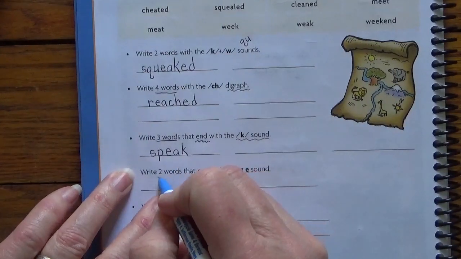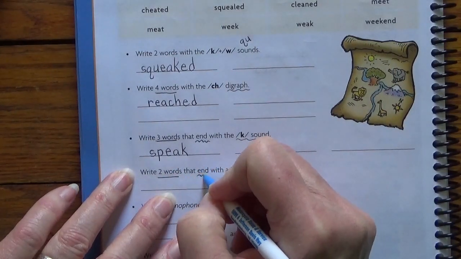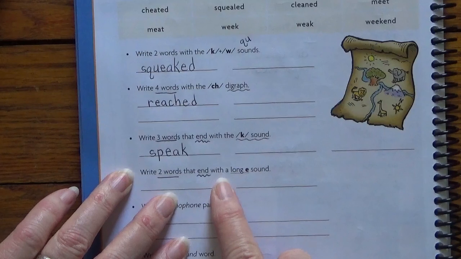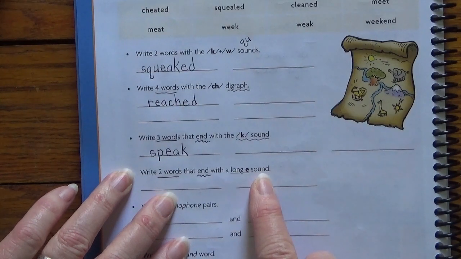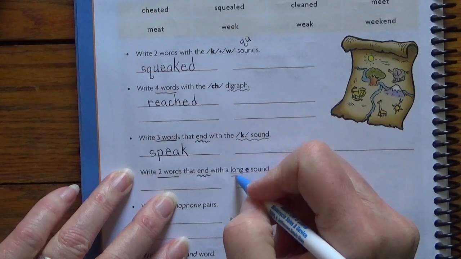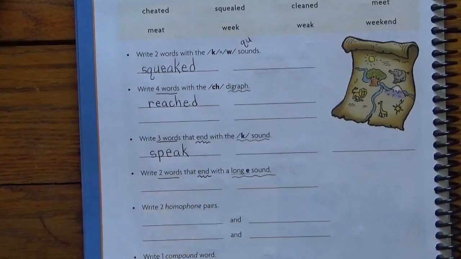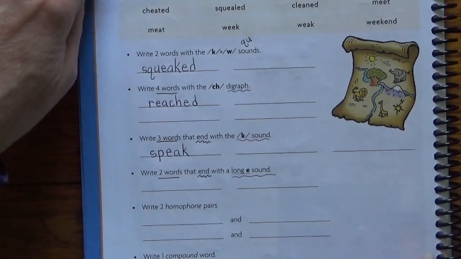Write 2 words that end, there's our key word, with a long E sound. So long E. All right. So it's going to say E at the end. Are you ready? Let's go look at our words.